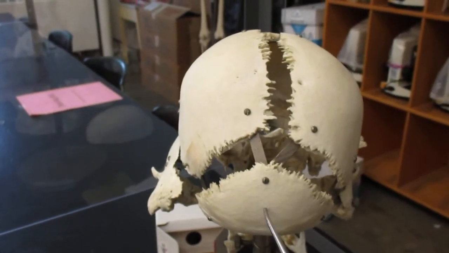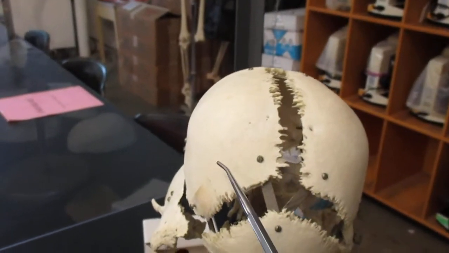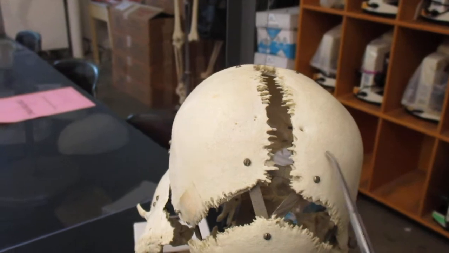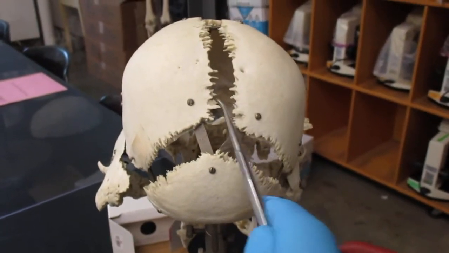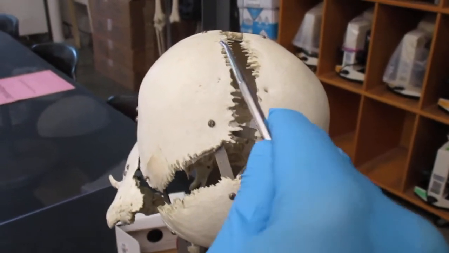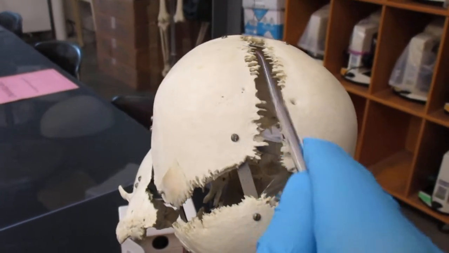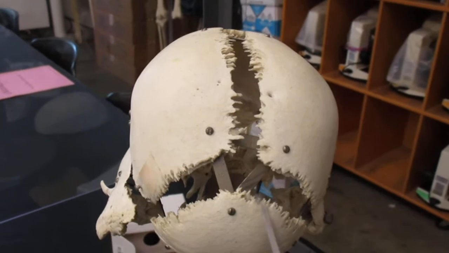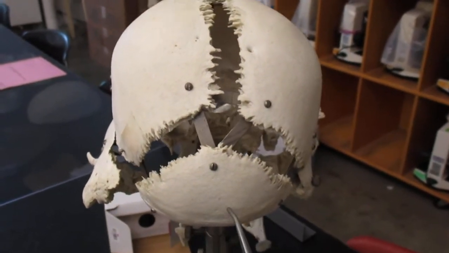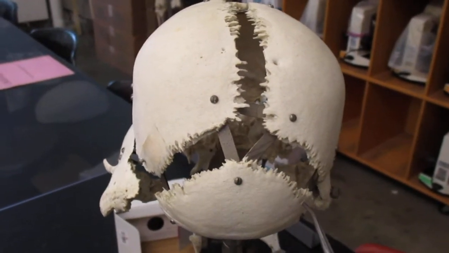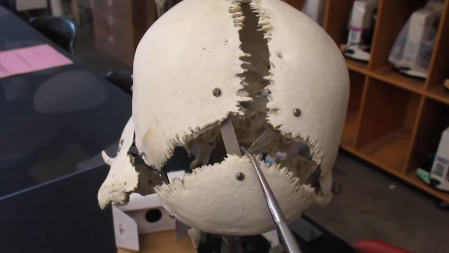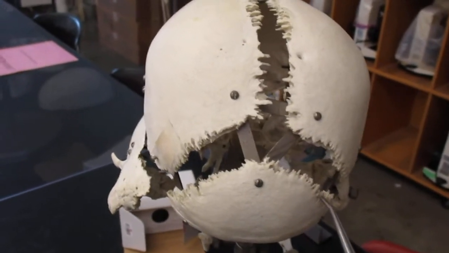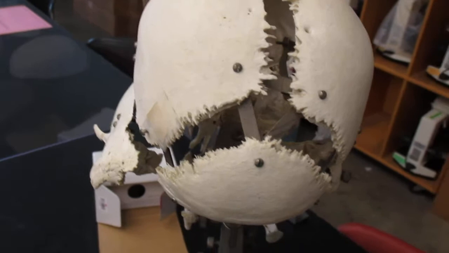Now we can see the two parietal bones right here and right here, and then we have the sagittal suture, and then this is the occipital bone. Now this suture right here is called the lambdoidal suture.